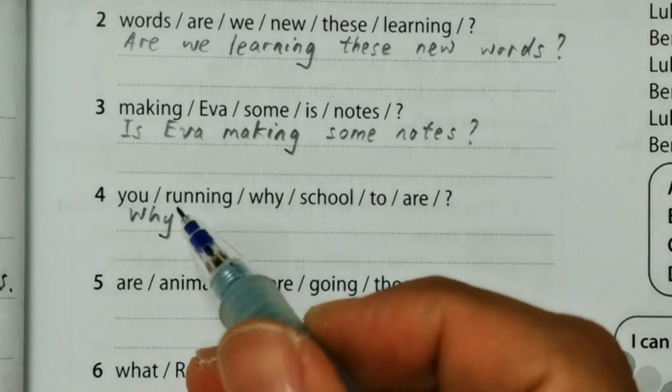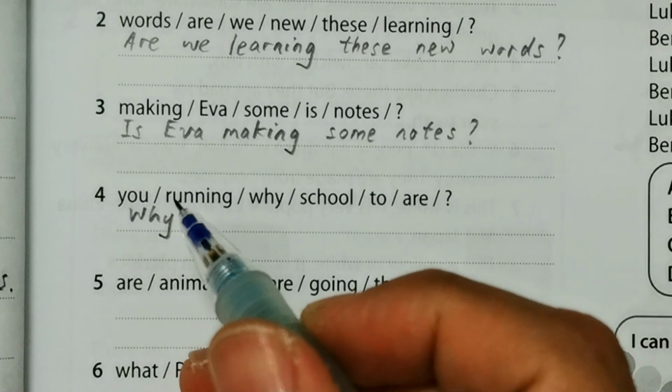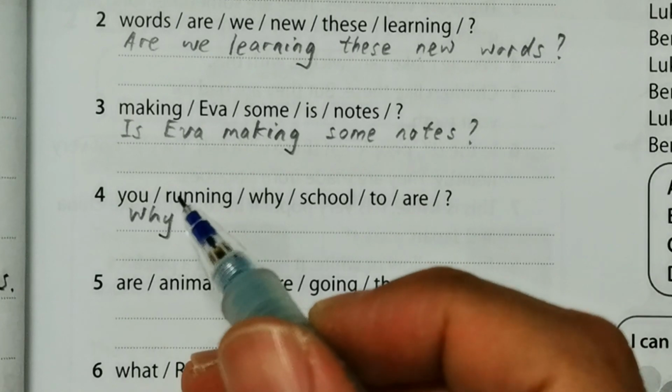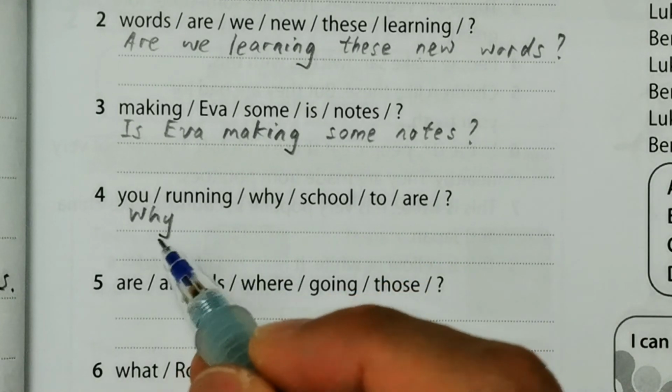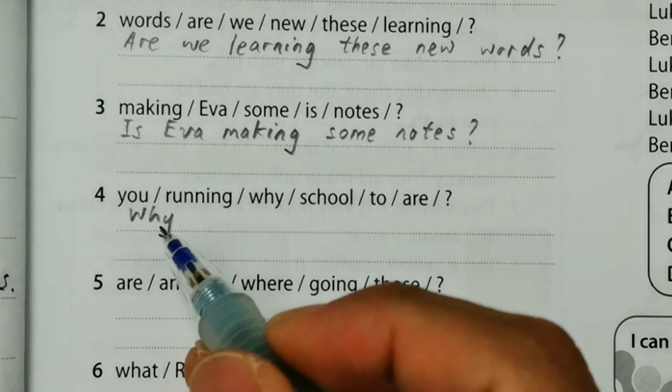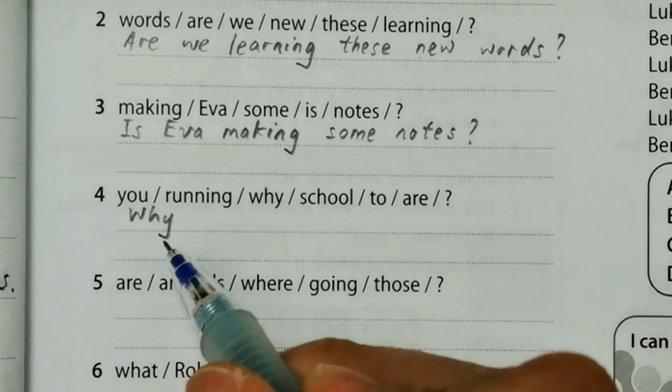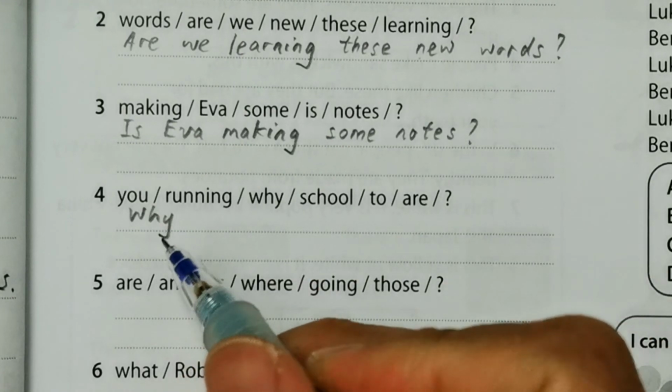So we have like what, why, who, which, when, where, whom, and whose. So we have the 8 W's, and then we have 1H for how. So this is maybe 5W1H your teacher told you before. So these are question words.